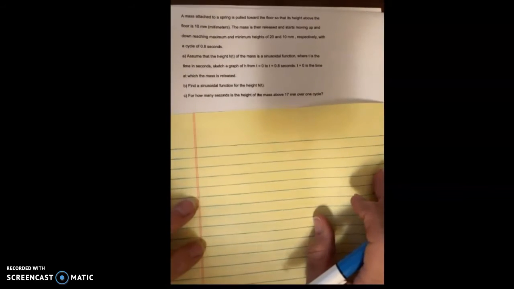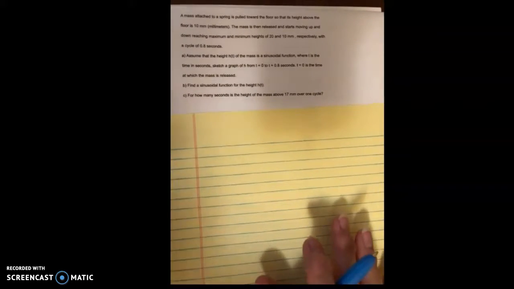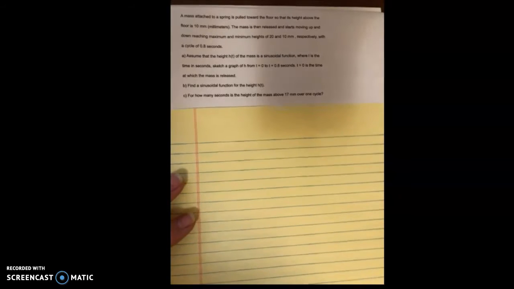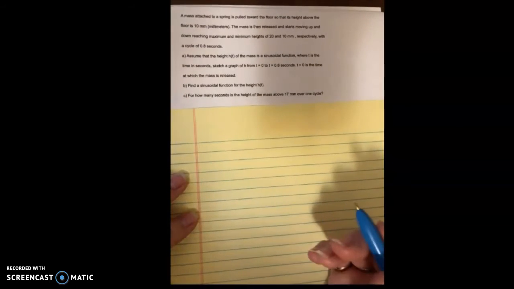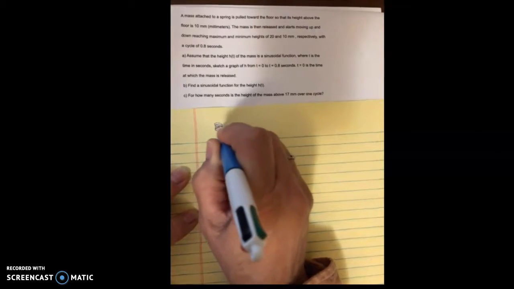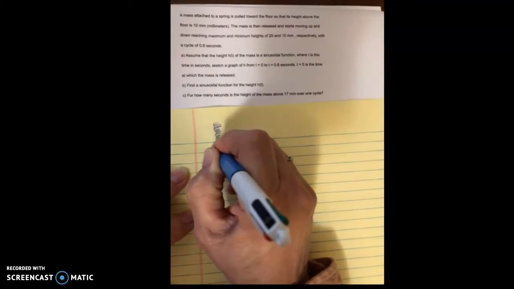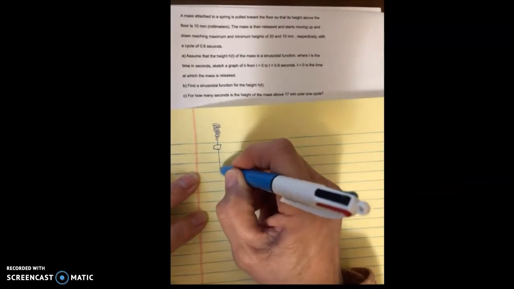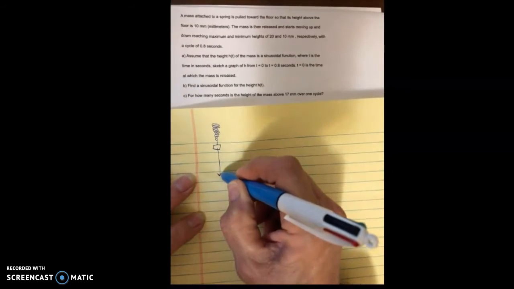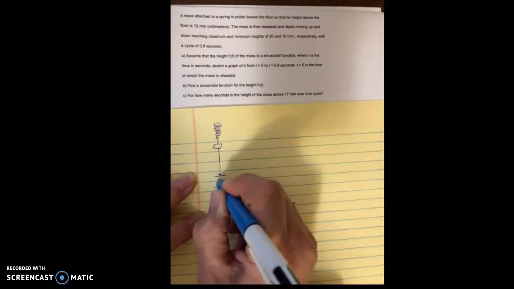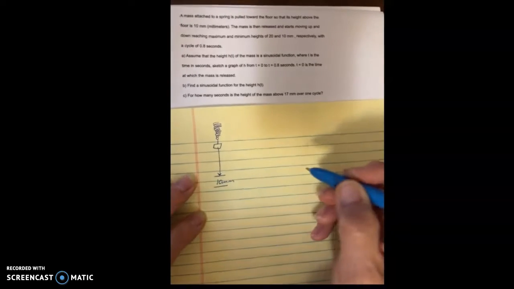Okay, so here's a second problem that I thought might be helpful. You've got a mass attached to a spring, and it says it is pulled toward the floor so that it hangs above the floor. So here's your spring with a mass attached to it, and it's pulled towards the floor. And it says the height above the floor is 10 millimeters. Okay, so 10 millimeters above the floor.